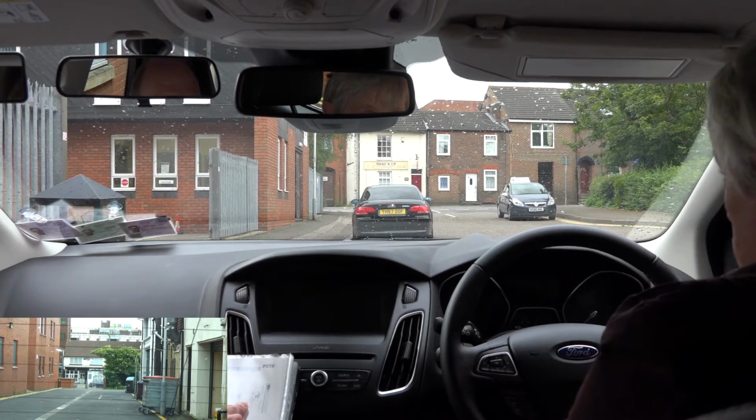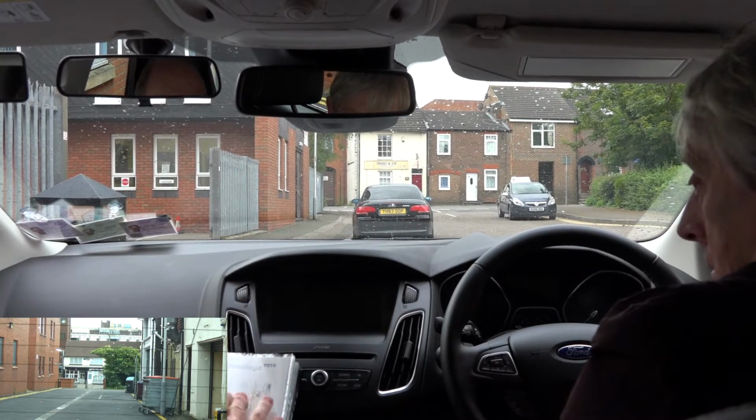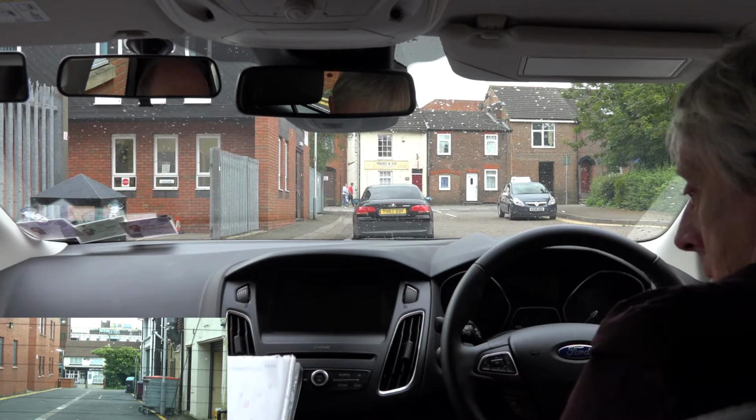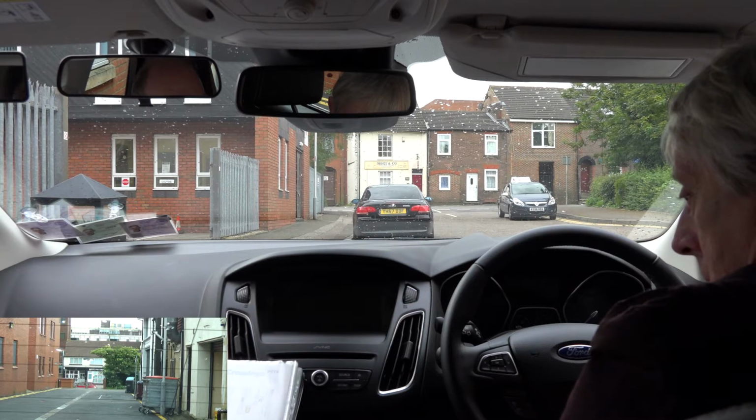Again, with these ones, when we have an island in the centre like this, it is still one crossing. So it's treated as one crossing. If it's got a staggered crossing with the island in the middle, then we treat that as two separate crossings.